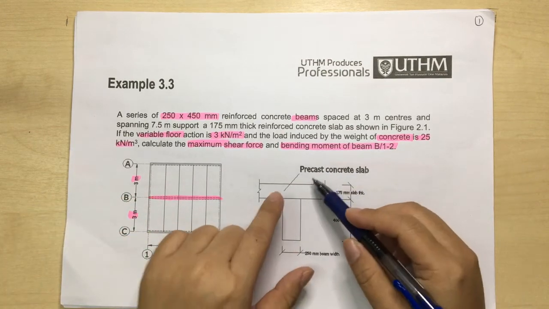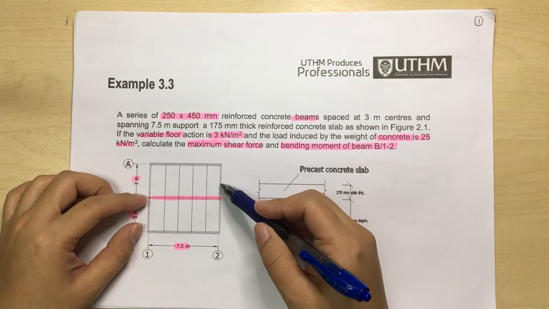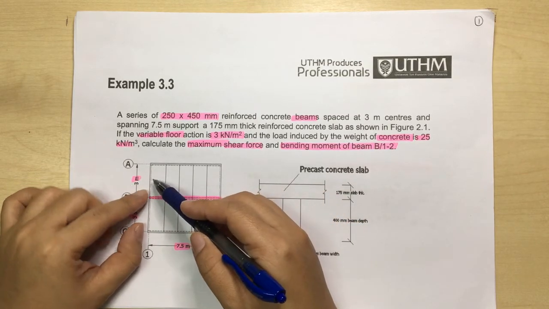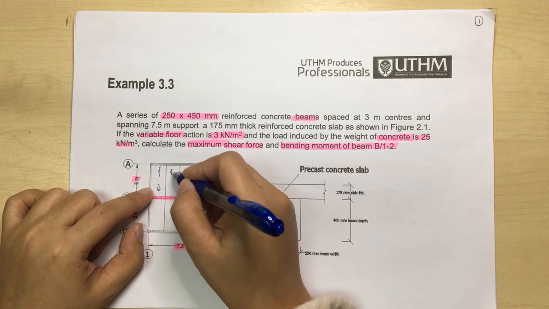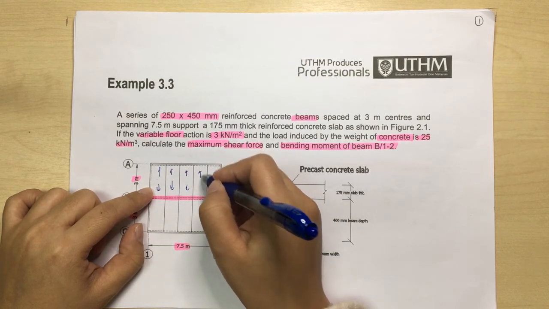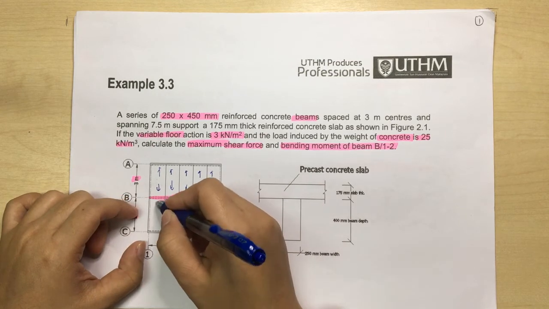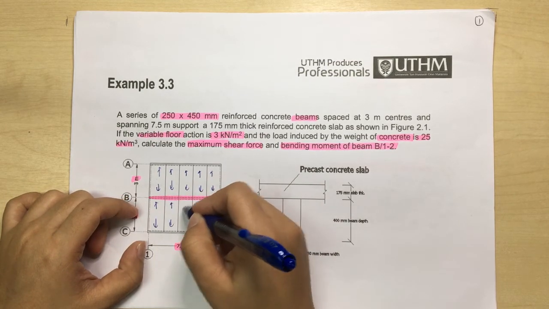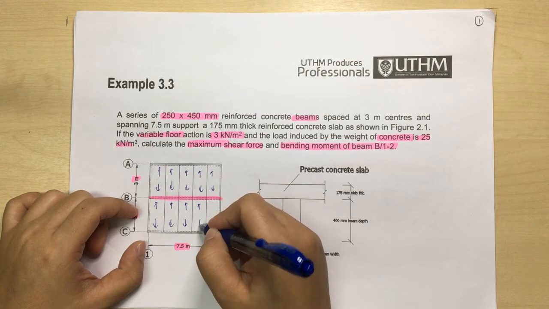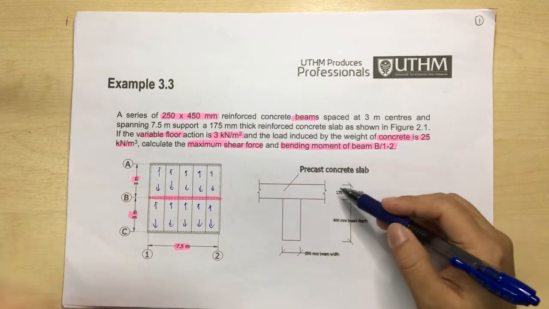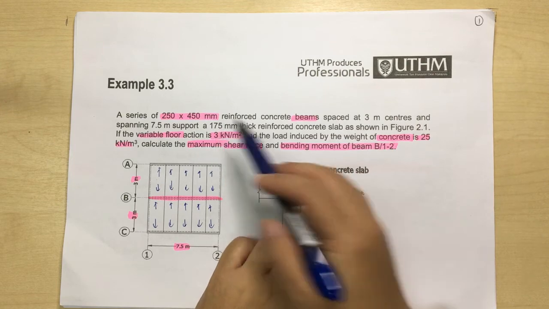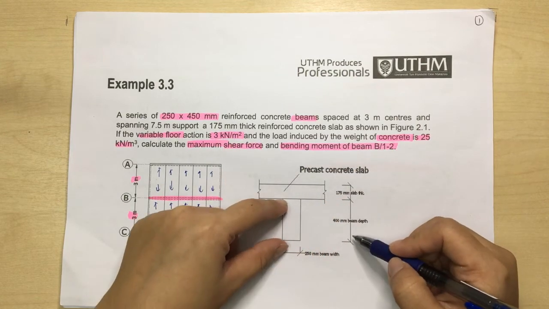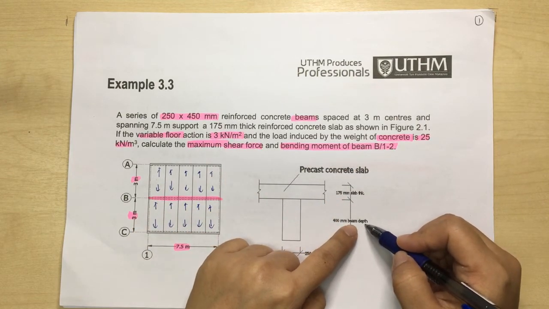This is a precast slab, so the load will distribute in one way from the slab to here and to here. This is the 175 mm thick slab, which is mentioned here, and this is the 400 mm beam depth.